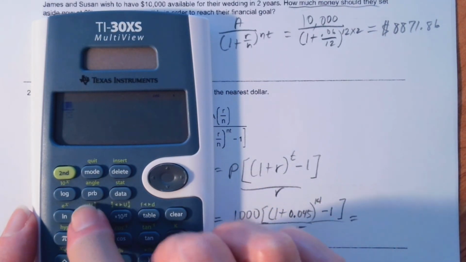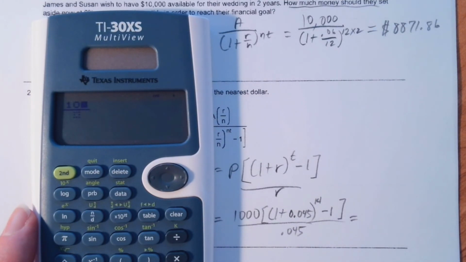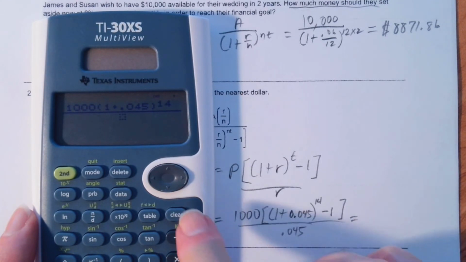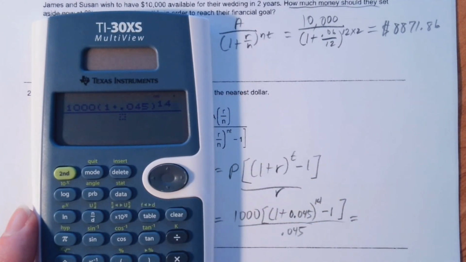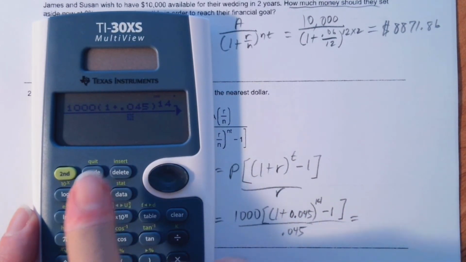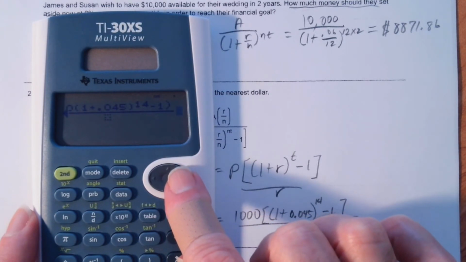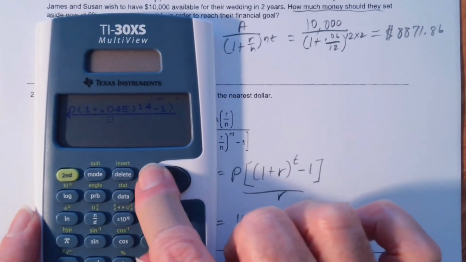So again, I'll hit my fraction button first. I'll do 1,000 parentheses 1 plus 0.045 into parentheses, exponent button, to the 14th power. Don't forget to arrow to the right, minus 1 into parentheses. And then let's go down to the denominator here. Notice our numerator looks just like it does on paper, although you can't see the whole thing. Now you can.